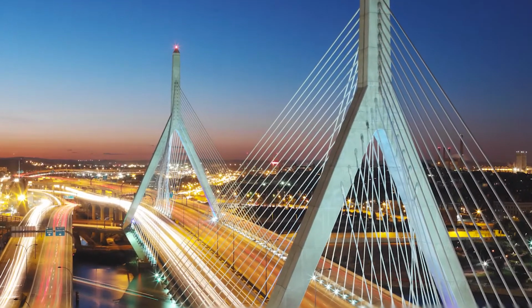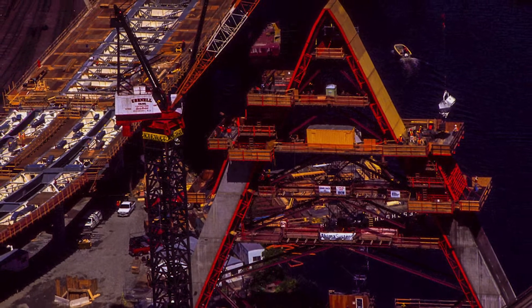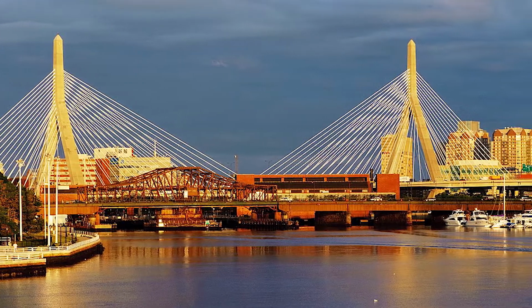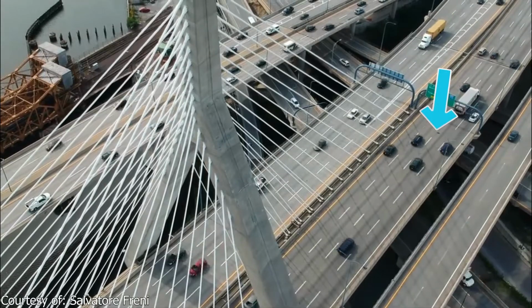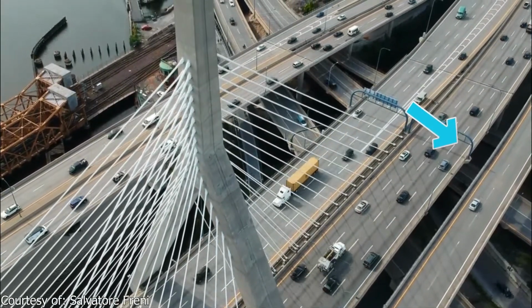Built in 1997, the Leonard P. Zakim Bridge was under construction for 6 years. After its completion date on December 20, 2003, the bridge had 4 lanes in either direction. However, an additional 2 lanes were added for a local cantilever ramp in 2005.